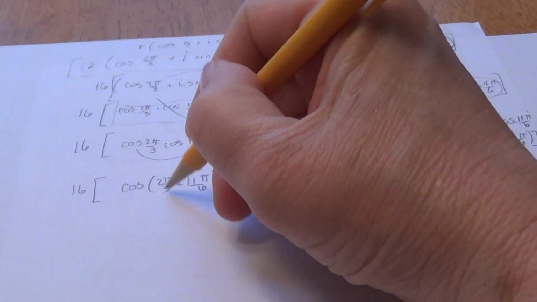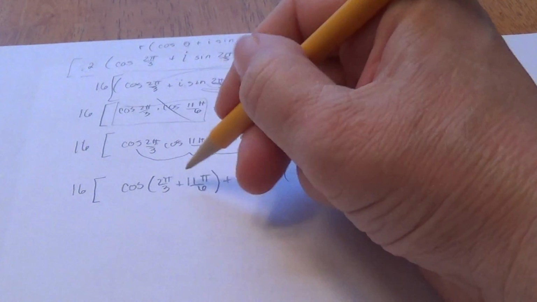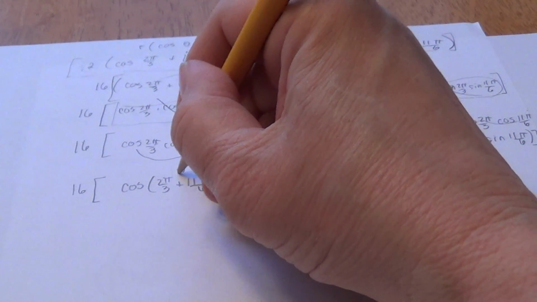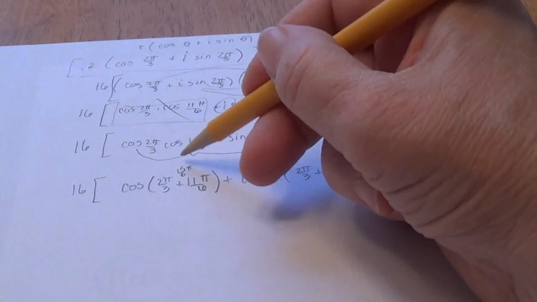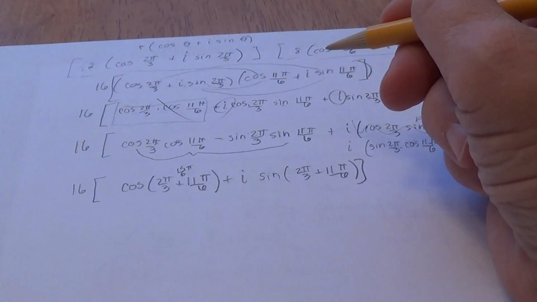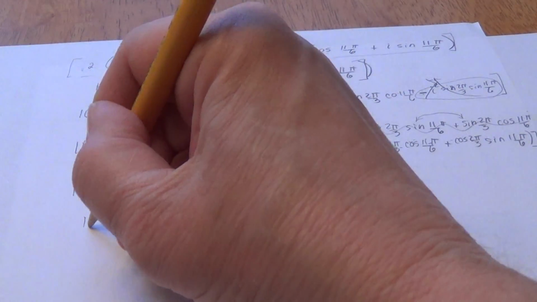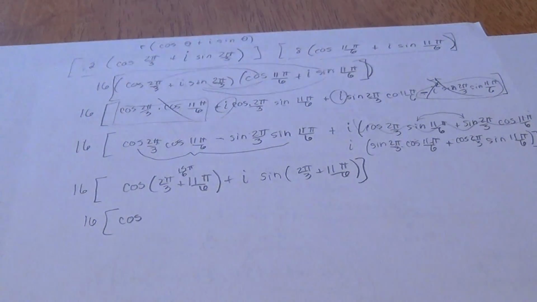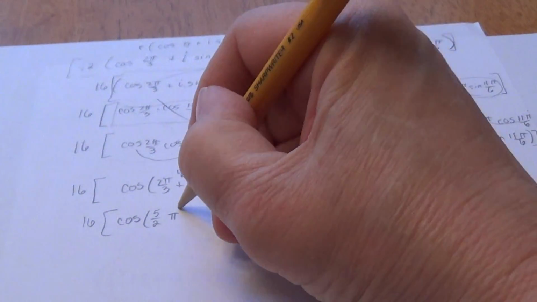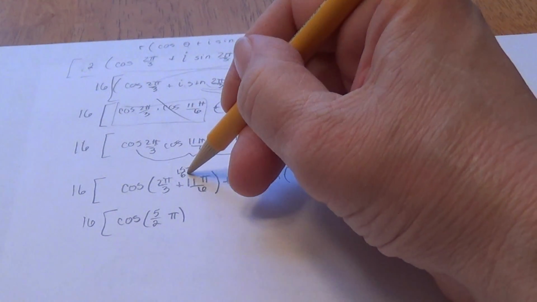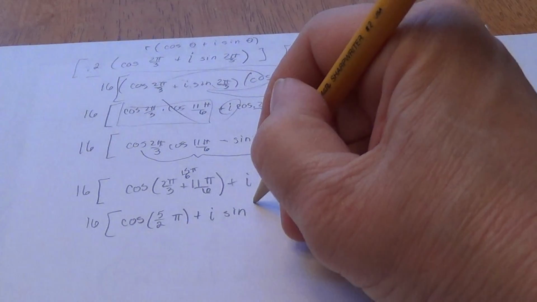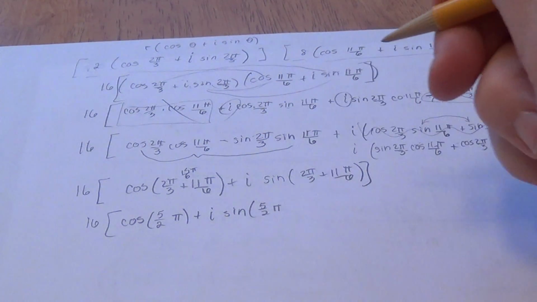So what is this? Well, this is 4/6 plus 11/6, which is 15/6. And 15/6 can be reduced by a factor of 3, so 5 halves. So 16 cosine, and this becomes 5 halves pi. I divide that by 3, I get 5, and 6 by 3, I get 2. All right, and then this one is also 5 halves pi as well.